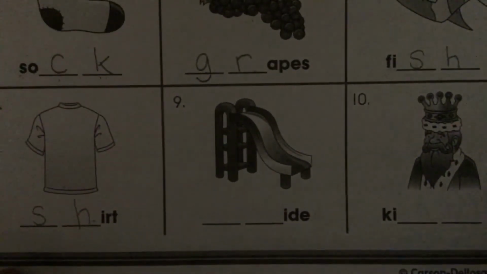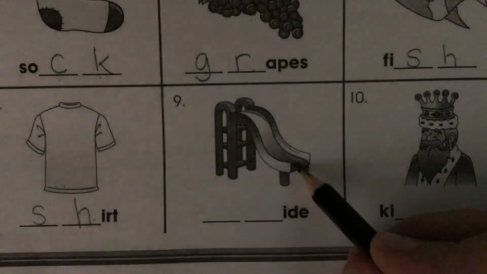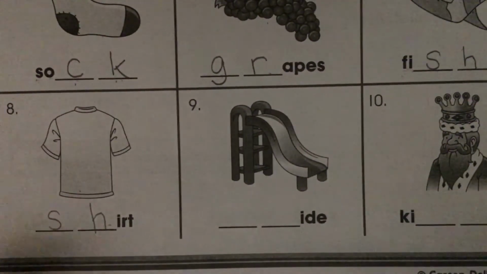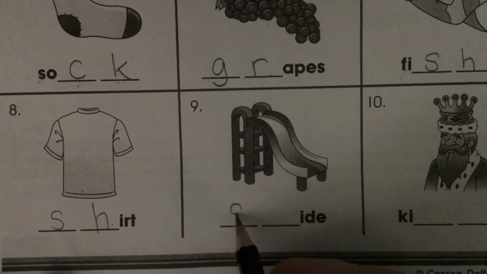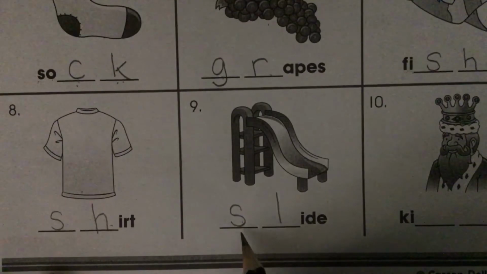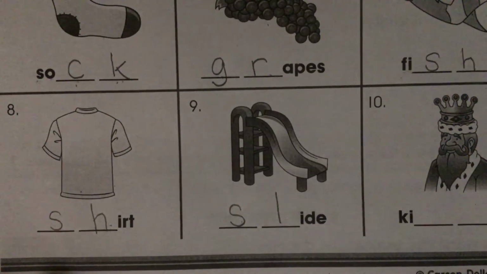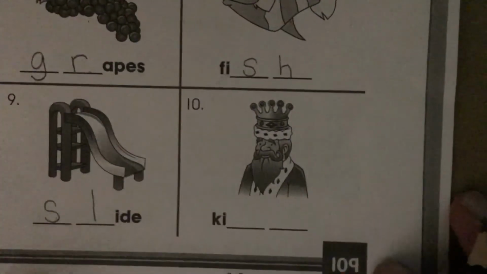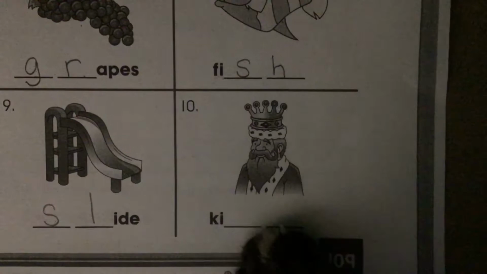Next one. This is a slide. Slide. I hear S and I hear O. Slide. Great job. Last one is king.